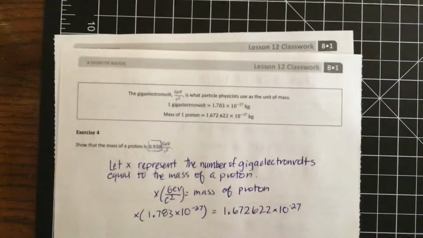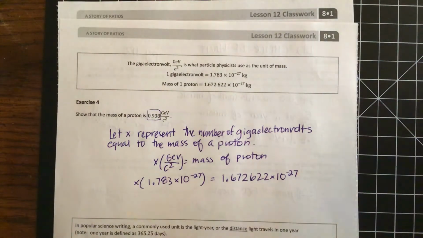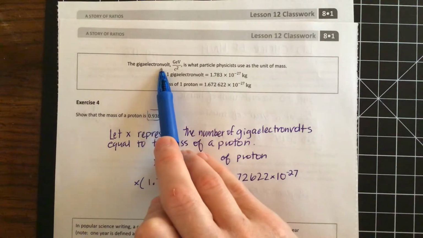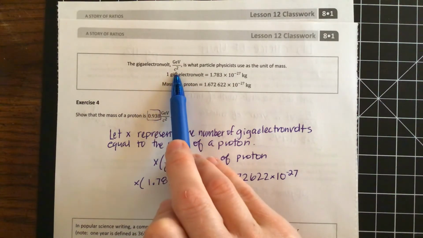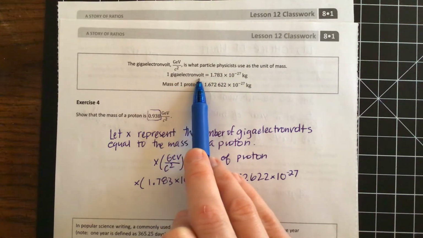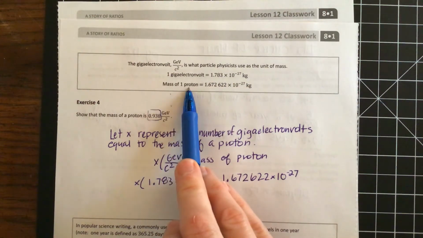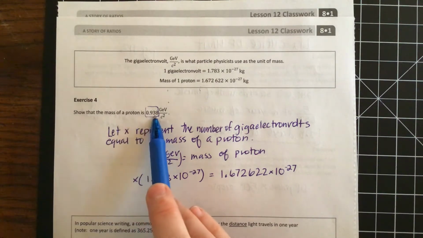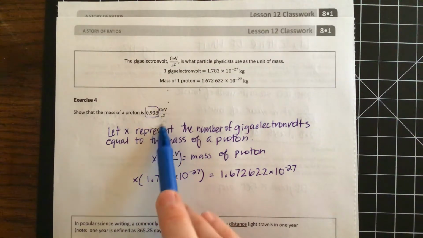Okay? All right, on the other side, it gets a little complicated really fast, so I kind of prepared the problem just because it has some different ideas that maybe you've never heard of, unless you're like an engineer, or a physicist. We have the giga electron volt, which is GeV divided by c squared, is what particle physicists use as the unit of mass. And 1 giga electron volt is equal to that. The mass of 1 proton is equal to that. So it's asking you to show that the mass of a proton is 0.938 of this amount.